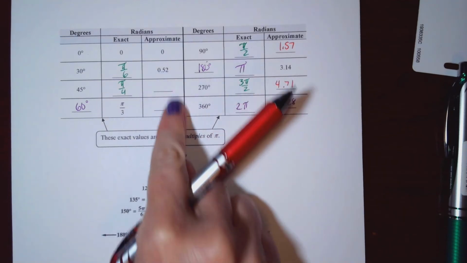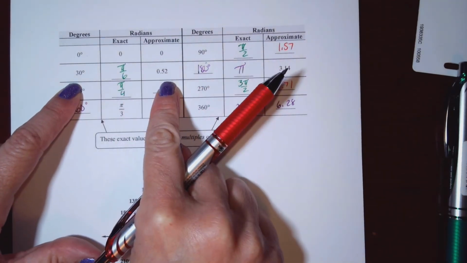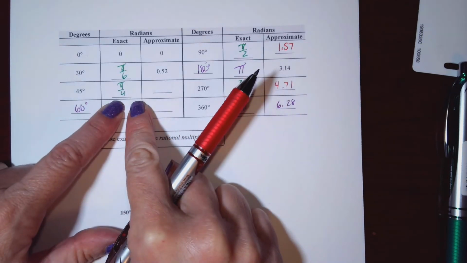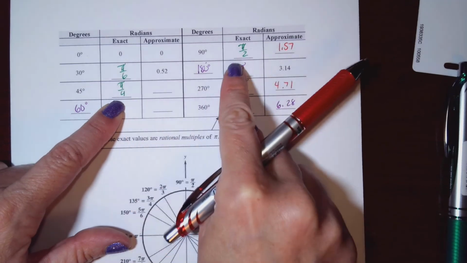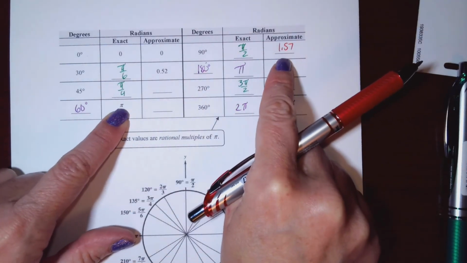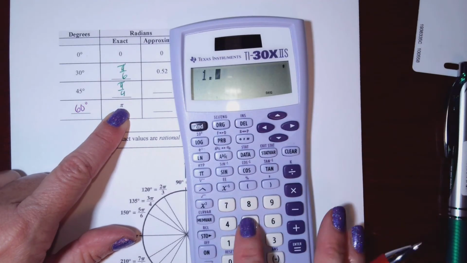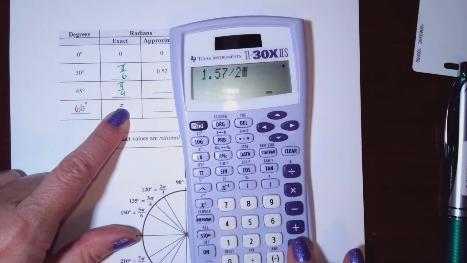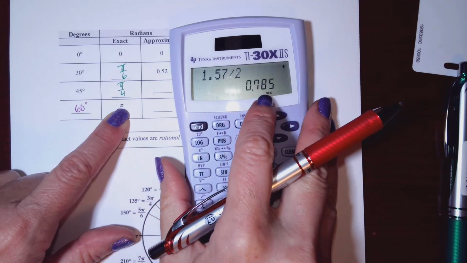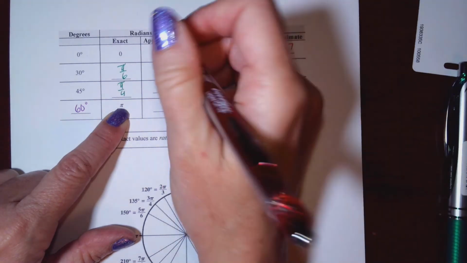So let's see what these approximations would be. 30 degrees is about half a radian, 0.52. Pi 4th is going to be half of pi half. 45 degrees is half of 90 degrees, so I would need to take half of 1.57. So 1.57 divided by 2 comes out to be 0.785. We're going to go ahead and round that to 0.79.